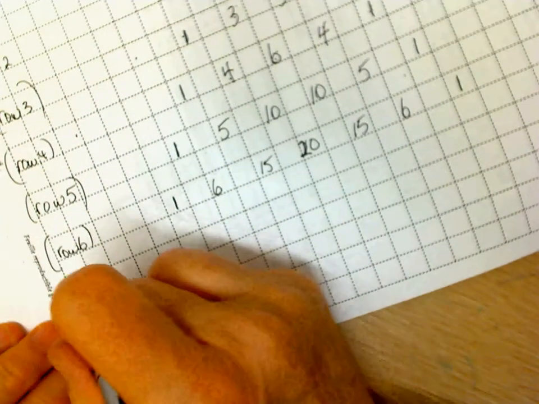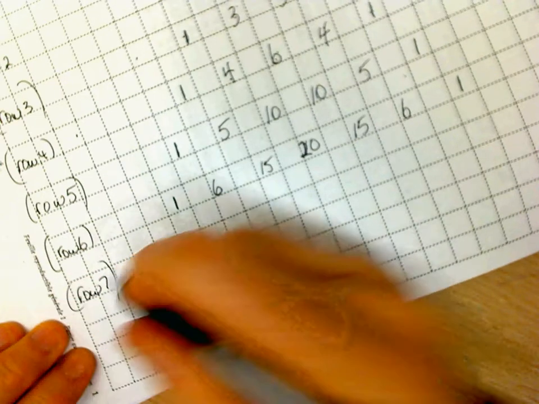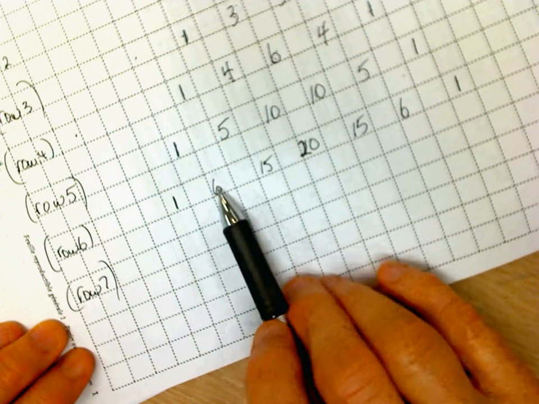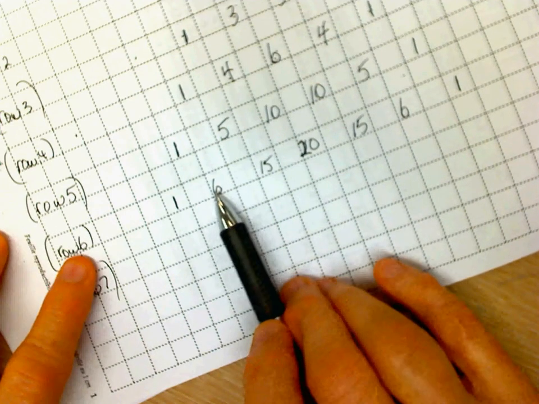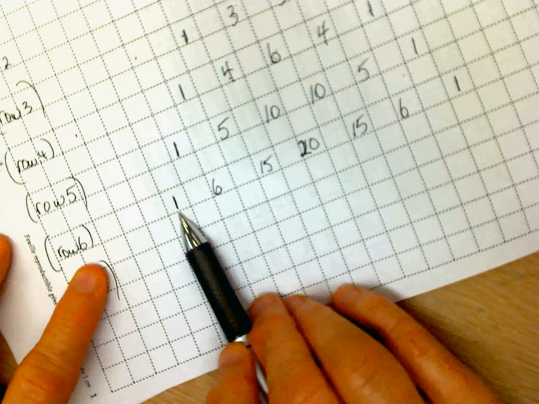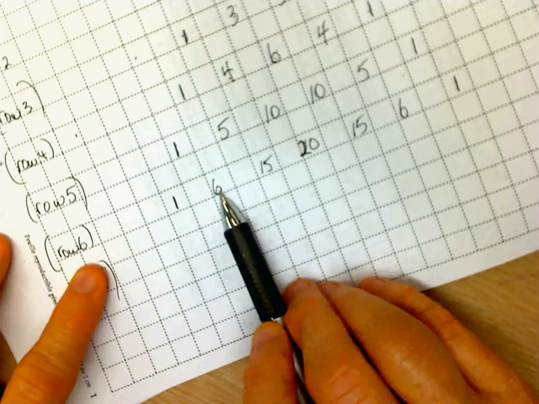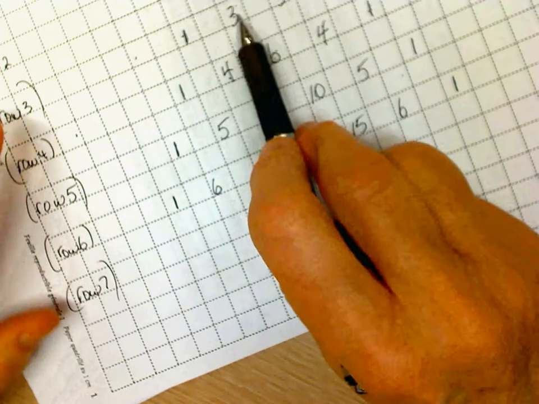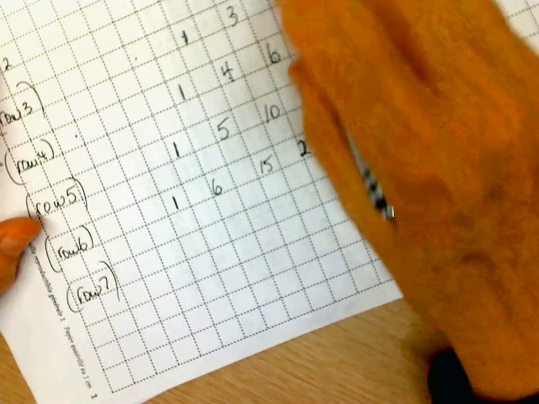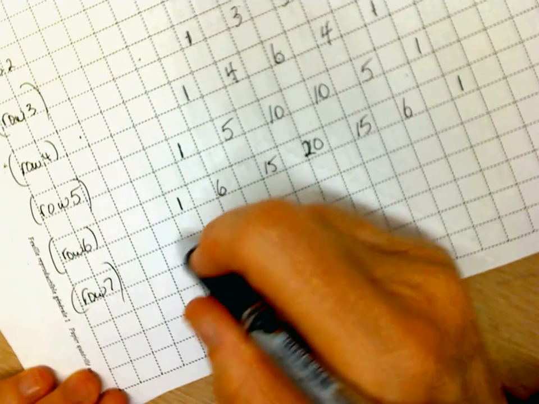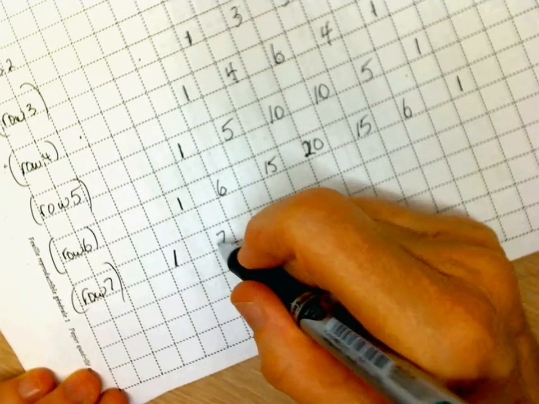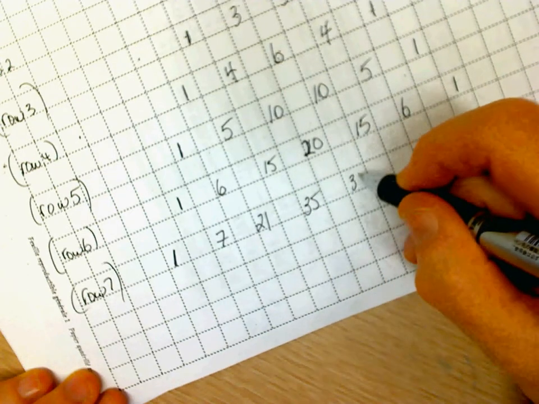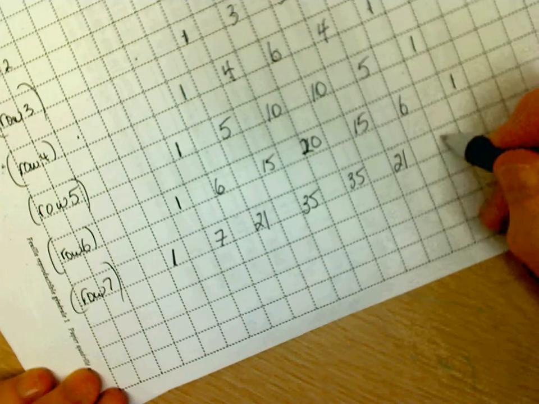So row 7. This is entry 0, this is entry 1. Notice that entry 1 always matches the row number. Okay, so this is 1, 7, 21, 35, 35, 21, 7, 1.